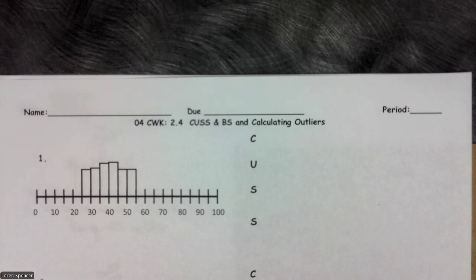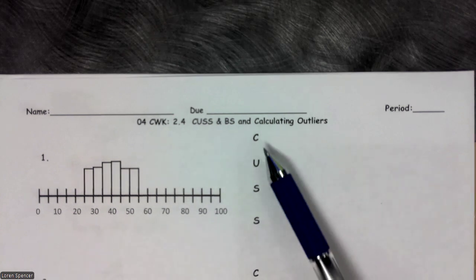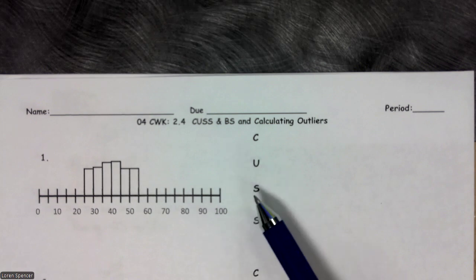Good morning, this is your Stat Sensei, Mr. Spensei, and this is an assignment on CUSS and BS and calculating outliers. We're going to put the calculating outliers in a second video, so we're just going to look at CUSS and BS, and this is 2.4.2.4. We have four graphs that we have to describe. We have to cuss them out. Please remember, CUSS is for center, unusual features, shape, and spread.